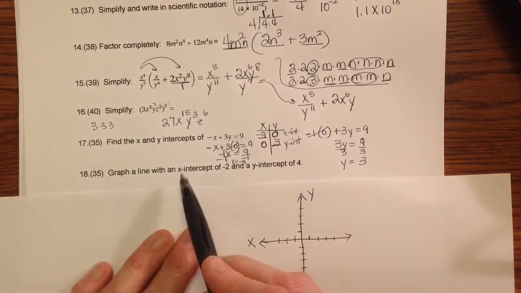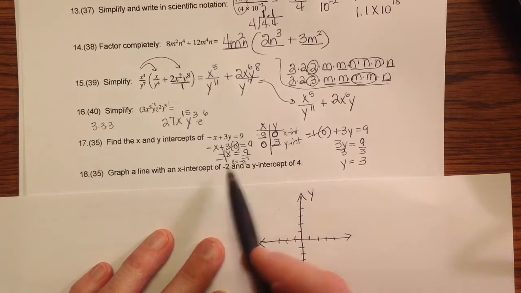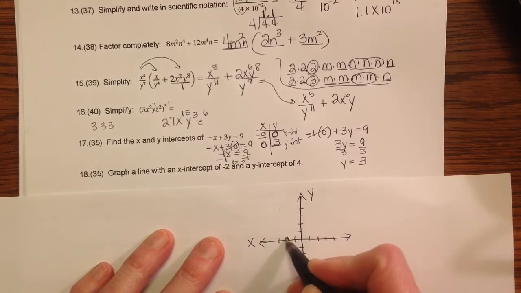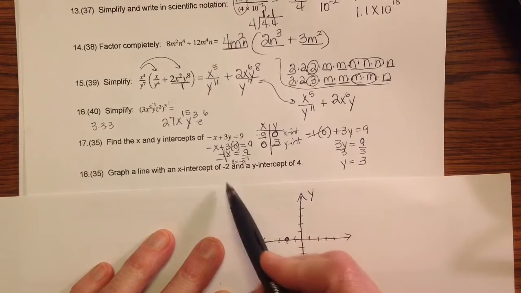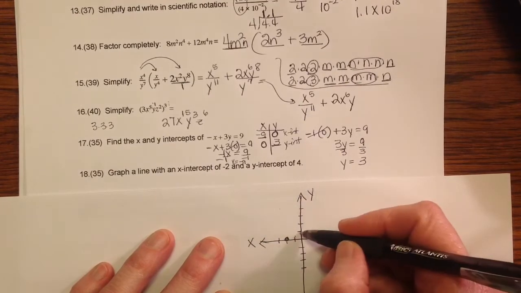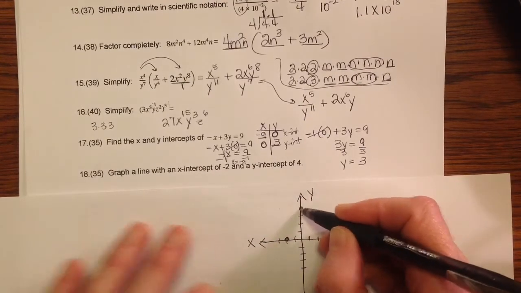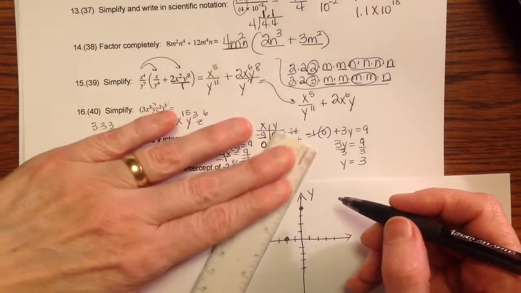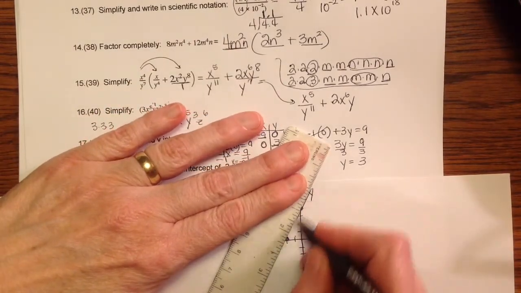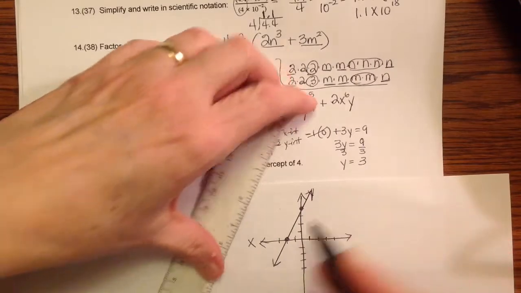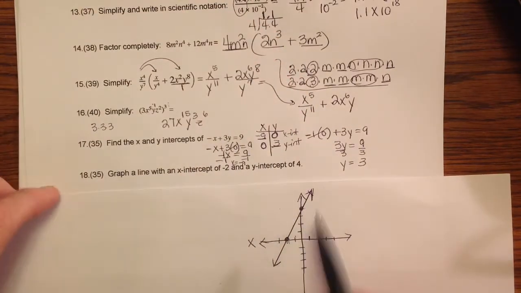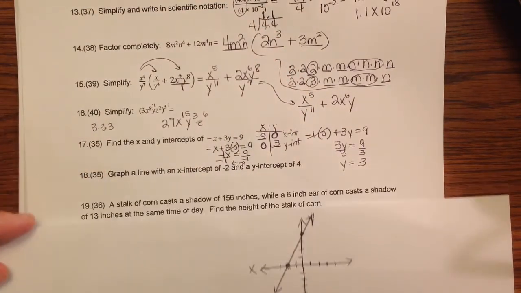You've got your x-axis and your y-axis, and I'm going to put some tick marks on them. I'm going to let them be 1s. Okay, if my line's going to cross the x-axis at negative 2, that means it's going to cross the x-axis right here, and if it's going to cross the y-axis at 4, 1, 2, 3, 4, and I believe I do have a ruler, and I can take my straight edge and connect those, and there's your x-intercept, and there's your y-intercept, which were given to you.